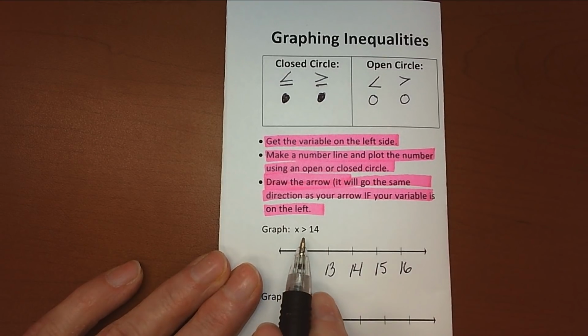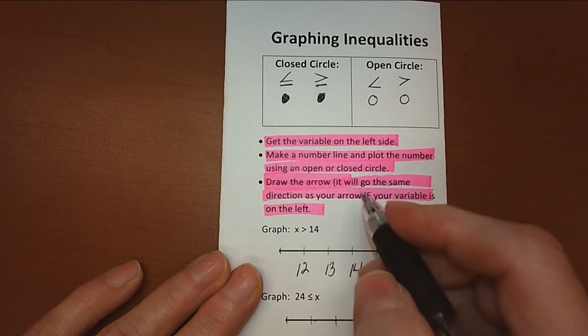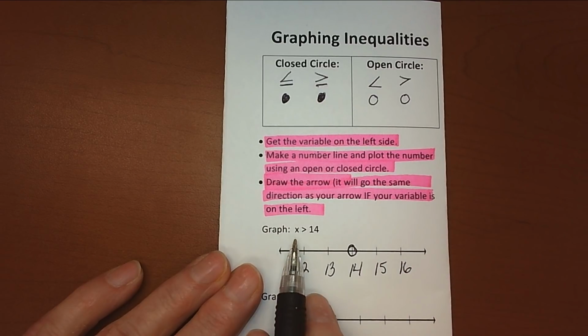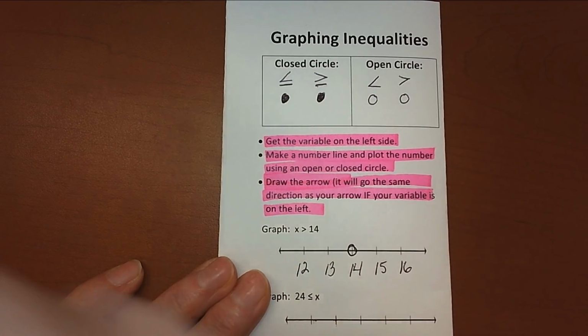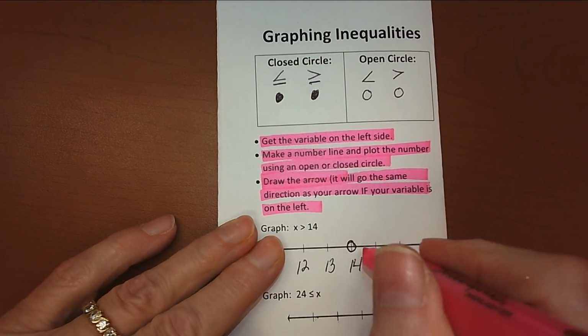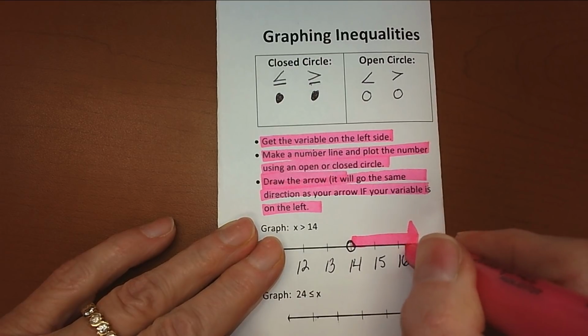This symbol is a greater than symbol, which means we'll have an open circle at 14. So open circle at 14. And we want all of the numbers that are greater than 14. And so we're going to draw a line that shows the numbers greater than 14. So those will be 15, 16, and so on. So to graph this inequality, we graph it that way.